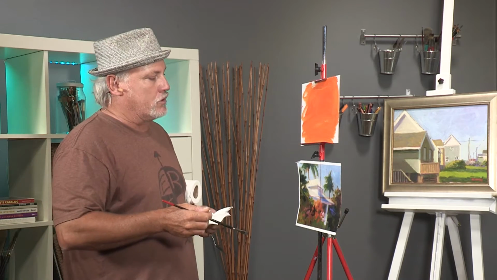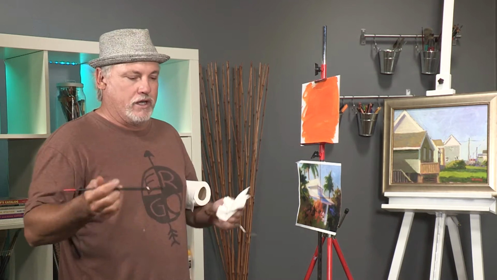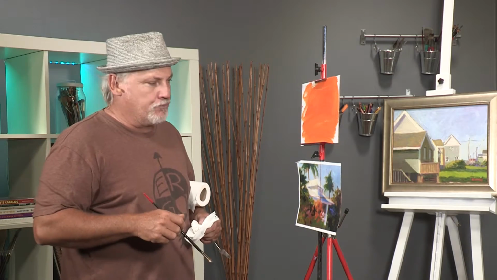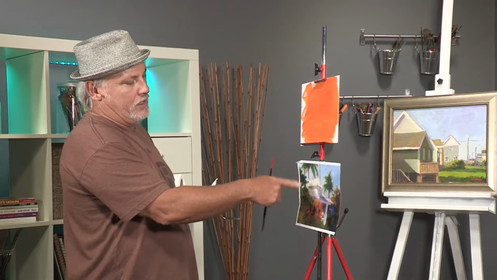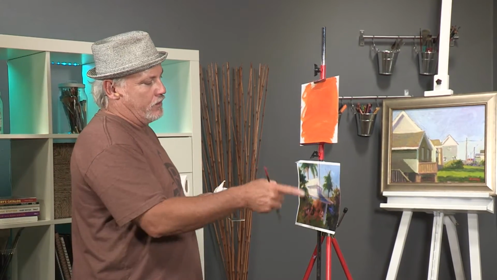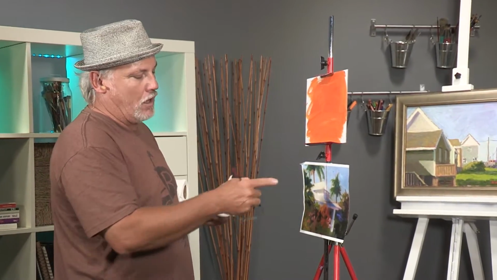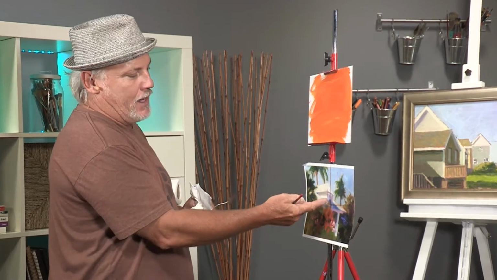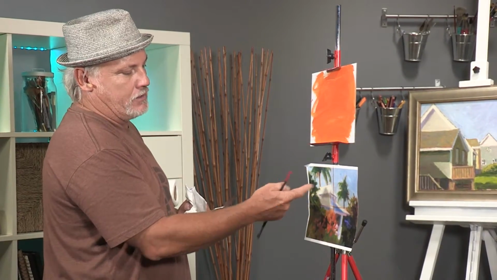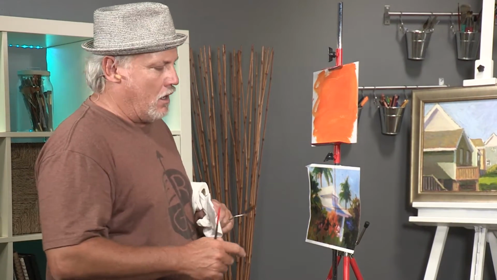Okay, what we're going to do is we're going to start with reflected light. What is it? How do you do it? I'm going to start out with a picture that I did. One of the DVDs in the set is this painting that I did of a house in Key West, kind of a cottage. And as you can see, it has a lot of reflected light in it. And so I'm going to show you how to do that.